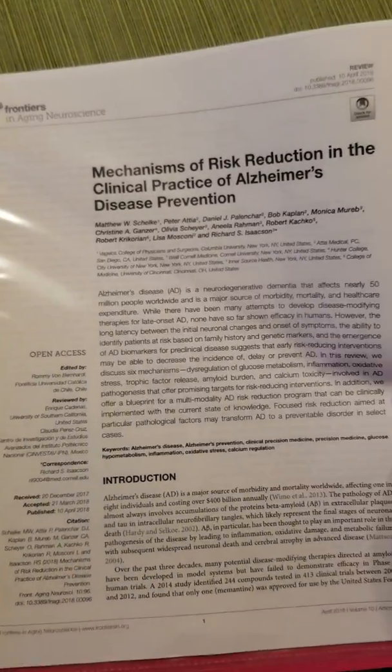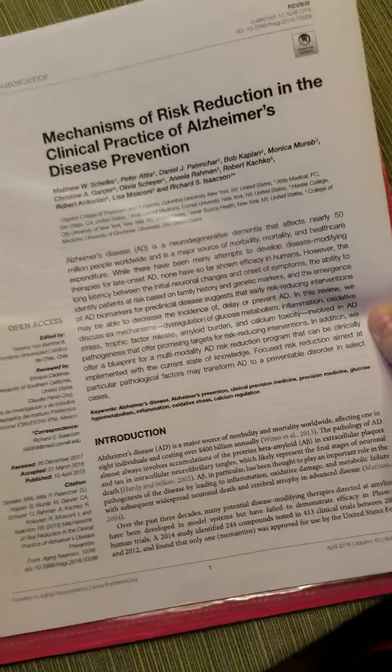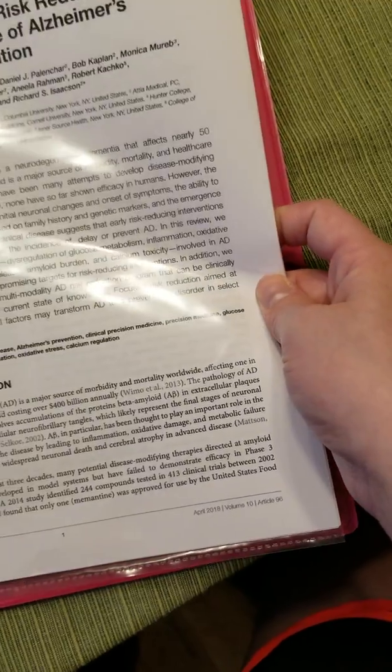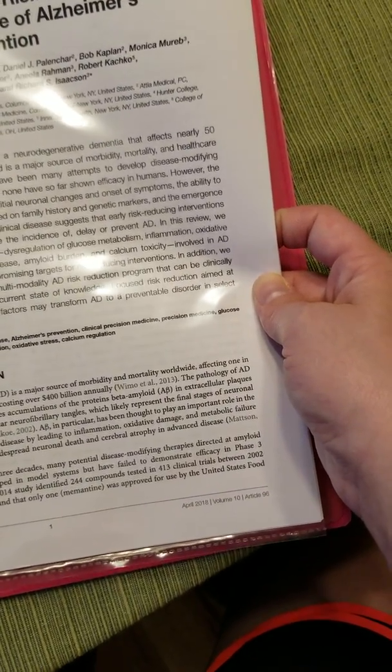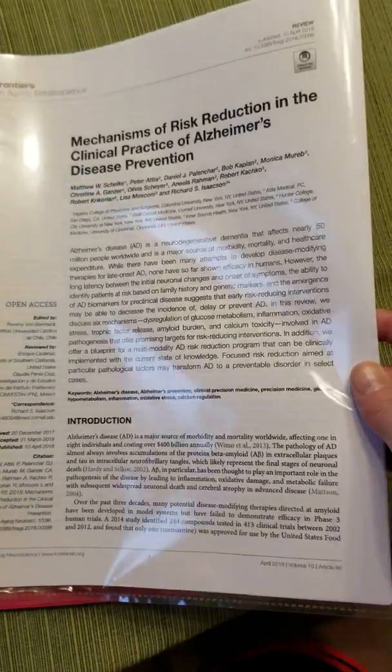This one is risk reduction in the clinical practice of Alzheimer's disease prevention. And this one goes through and explains about Alzheimer's disease and what research they're doing out there to prevent Alzheimer's. So that is the end of my on-call notebook.